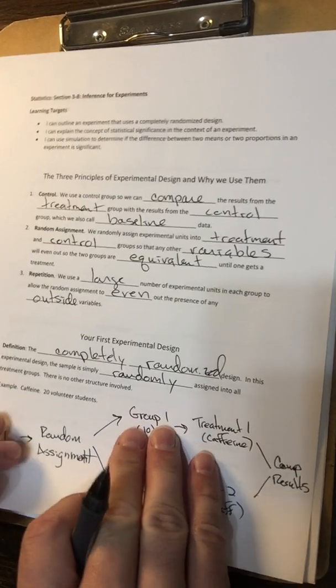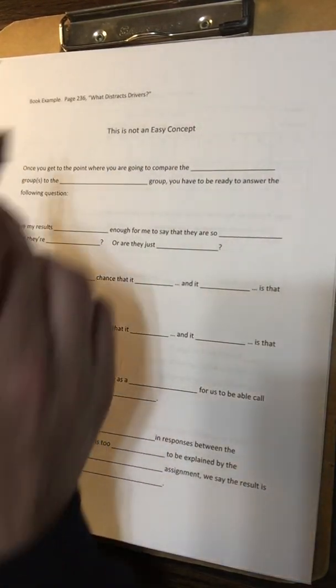Okay, I'm going to flip over to page 2 just to show you guys that the next thing we want to do is look at a book example.